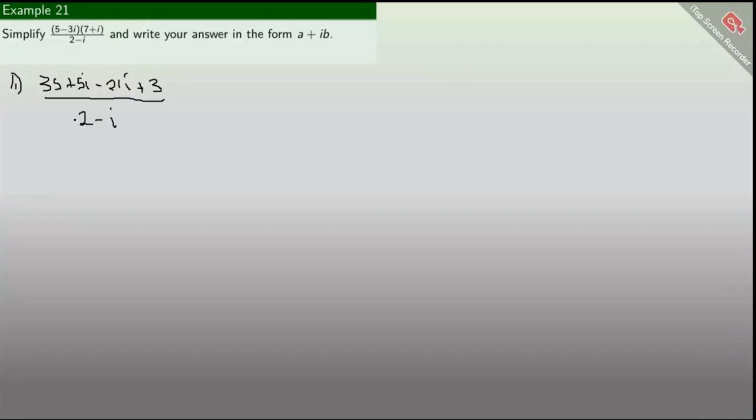So right now I'm enjoying 2i, 2 minus i. Now look at this one and this one. They'll definitely combine. So we have 35 plus 3, which is going to give us 38. Now from there we have 5i minus 21i, which is going to give us what?